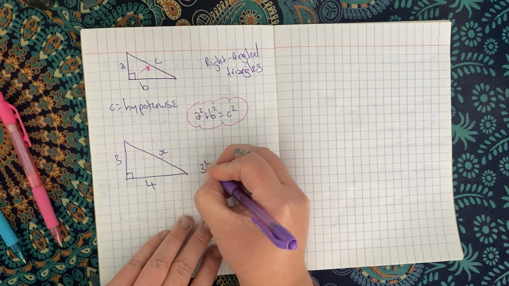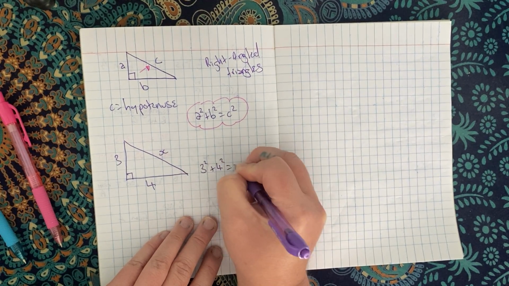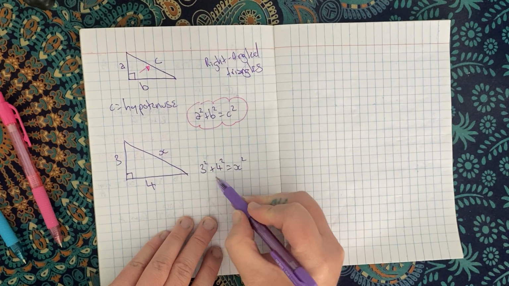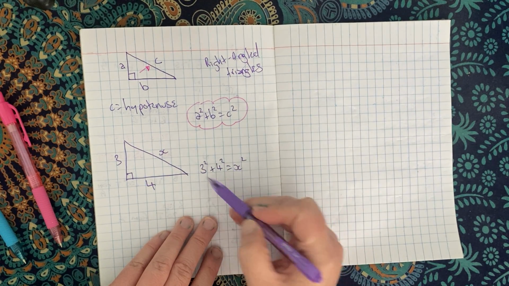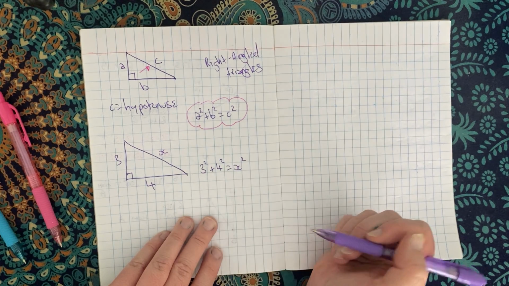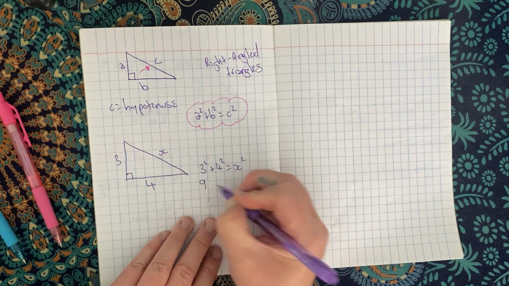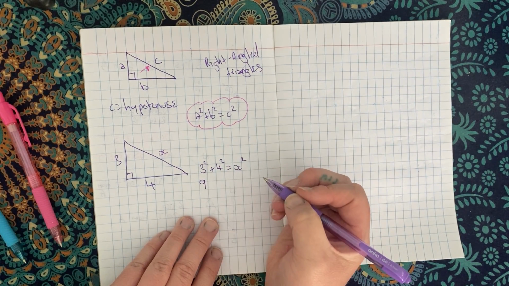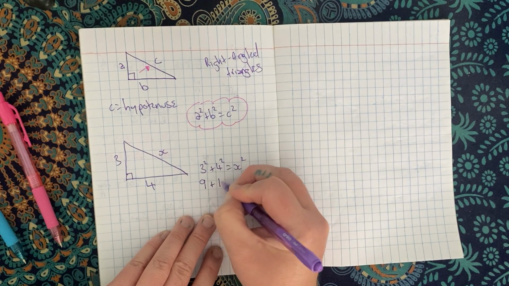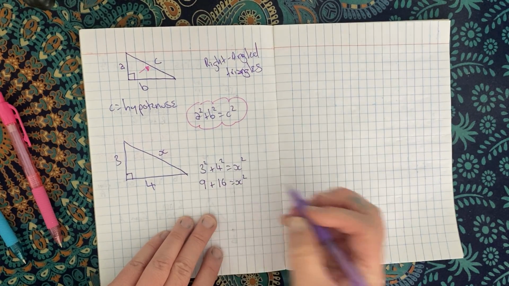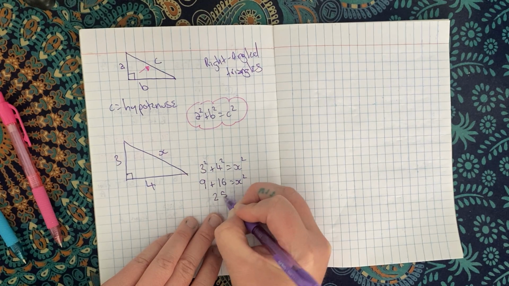So I'm going to say 3 squared plus 4 squared equals x squared. Now, sometimes people try and add these and say that this is 7 squared. That's not right. You must square each number individually. So 3 squared is 9. Remember, squared means times by itself. 4 squared is 16. 9 plus 16 is 25.